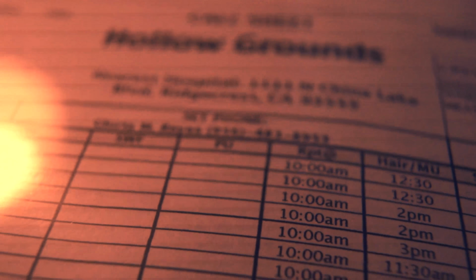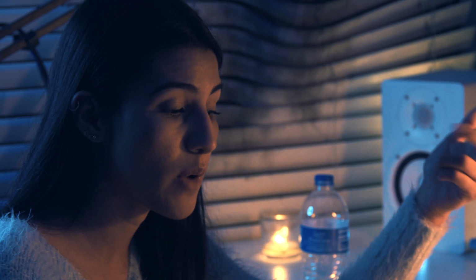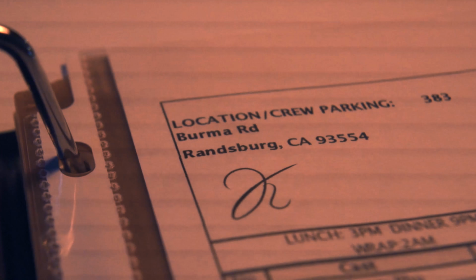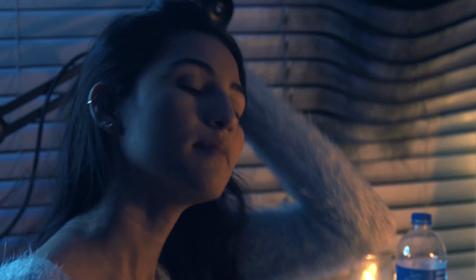Crew call. When is the crew getting into location? What time? Lunch time, wrap time, when the sun rises, sunset, weather, nearest hospital, extremely important. Safety. Location, address, and crew parking. Where is the crew going to park? So people know what to do, where they're going, what's happening.